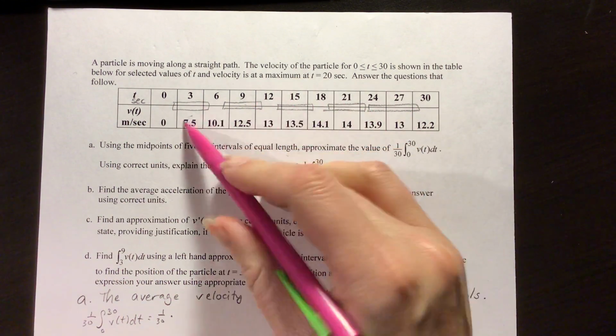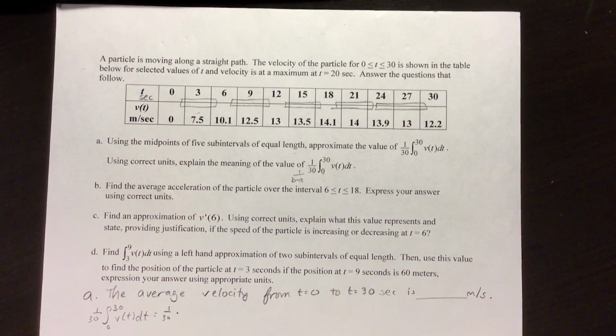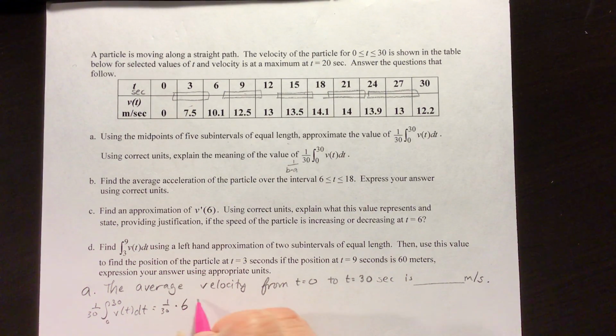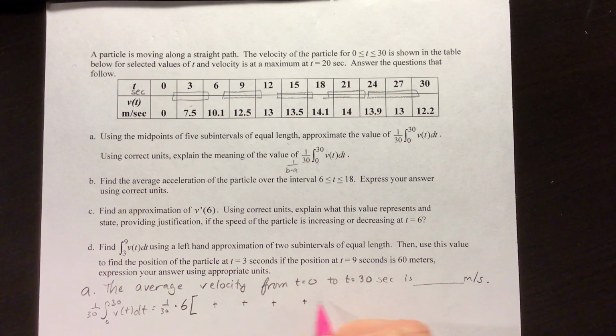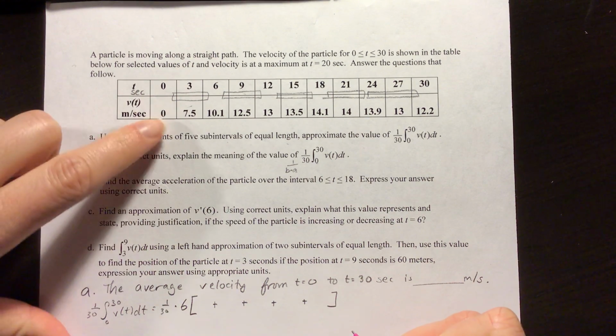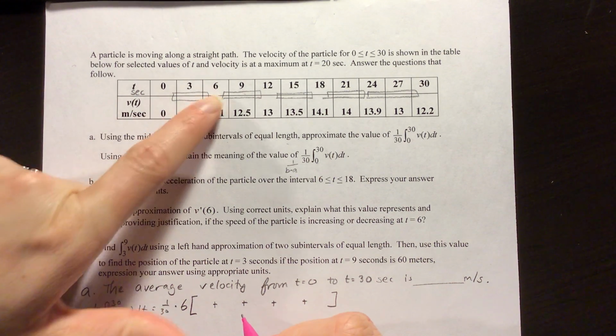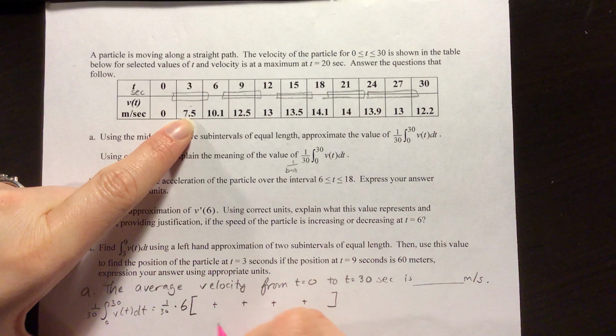And 1, 2, 3, 4, 5. Perfect, we got it. So I'm going to go ahead and put 6 down here as our width. And then we're adding together 5 heights: 1, 2, 3, 4, 5. Beautiful. Okay, our heights are 7.5 because that's the midway between 0 and 6.